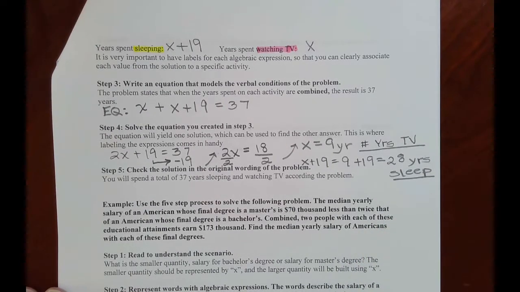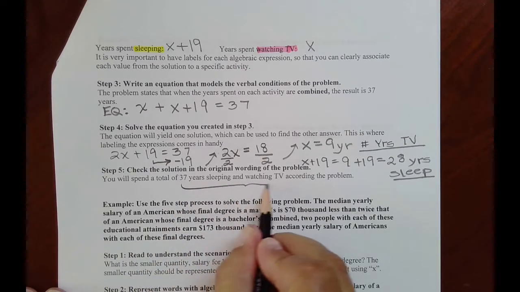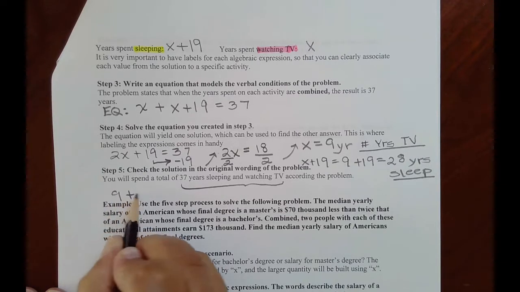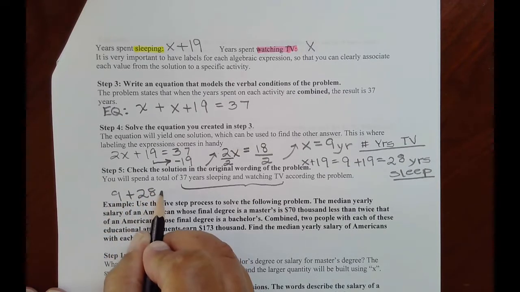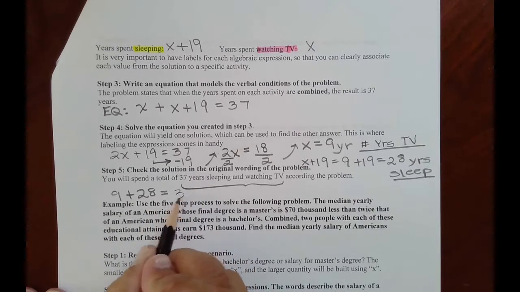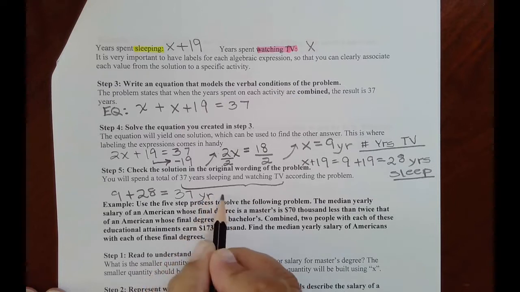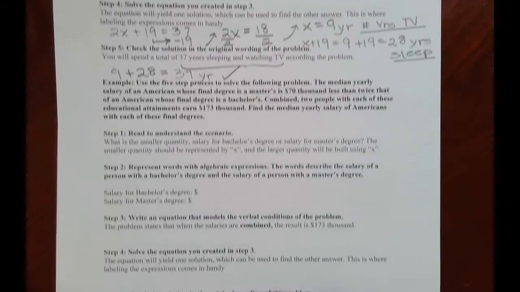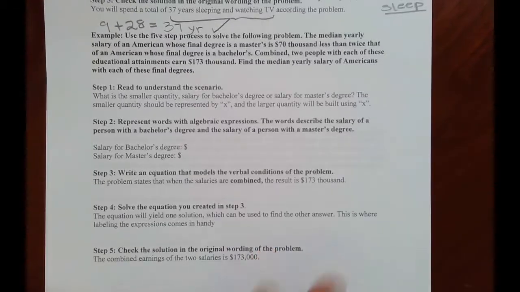Okay, check the solution. It says that you spend a total of 37 years sleeping and watching TV. Do those answers give you that when you combine them? They do. So 9 plus 28 would give you 37 total. So that checks. Okay, so breaking that problem down for you into the 5 steps that were discussed in the initial strategy for dealing with application problems. Moving to the next example.